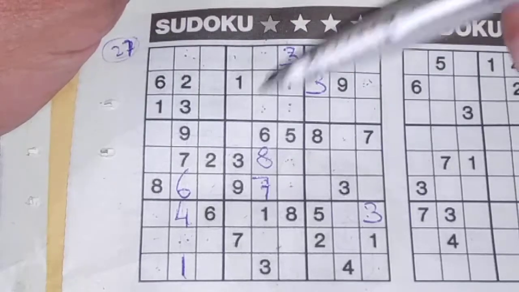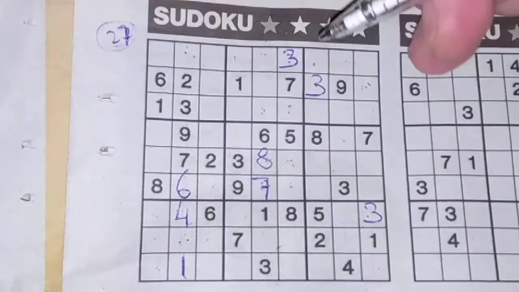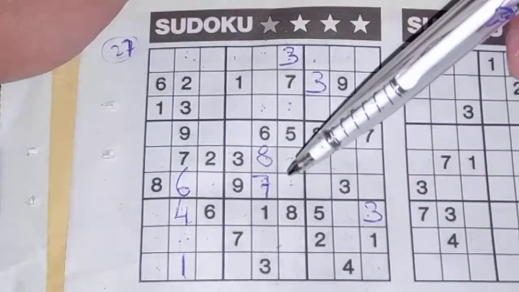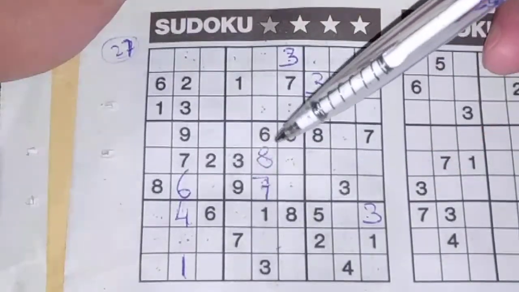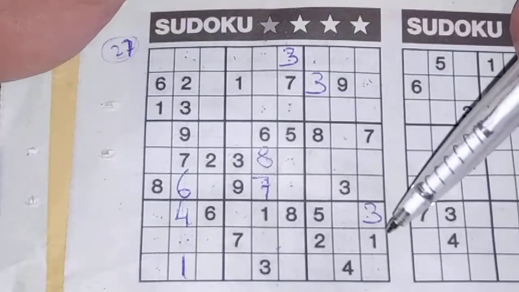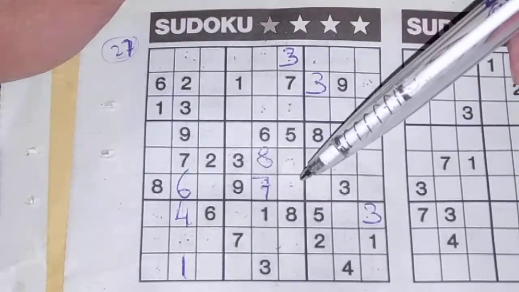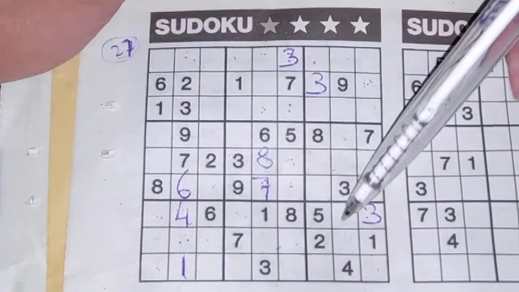Alright, I think I need to fill some or mark some boxes. 2, 9, and 7.